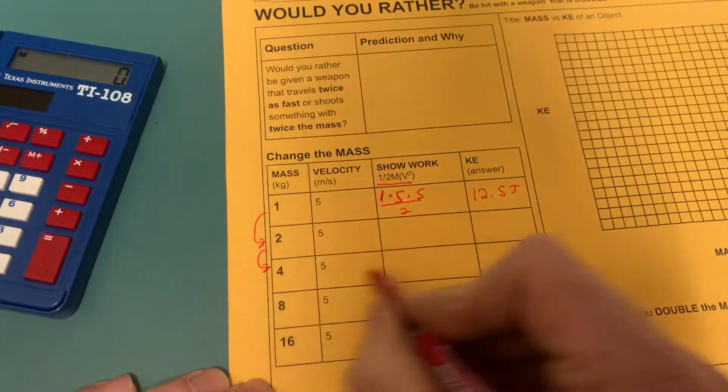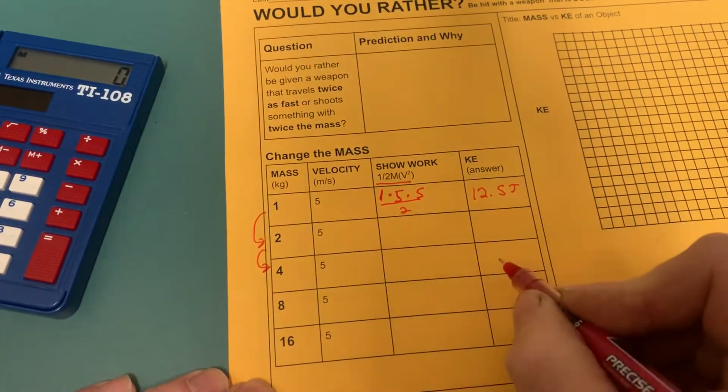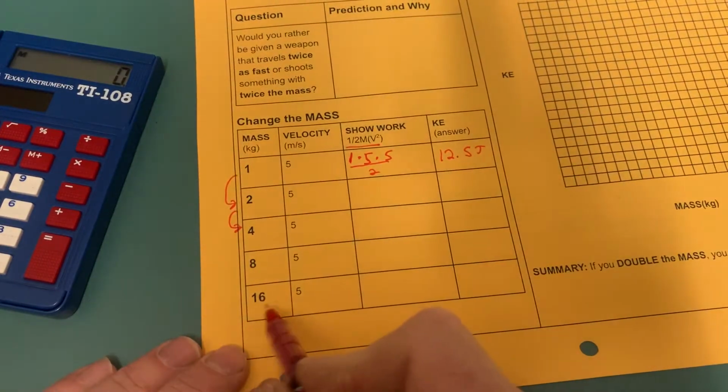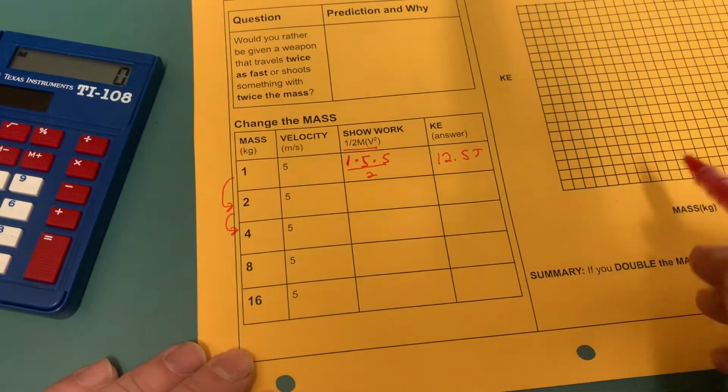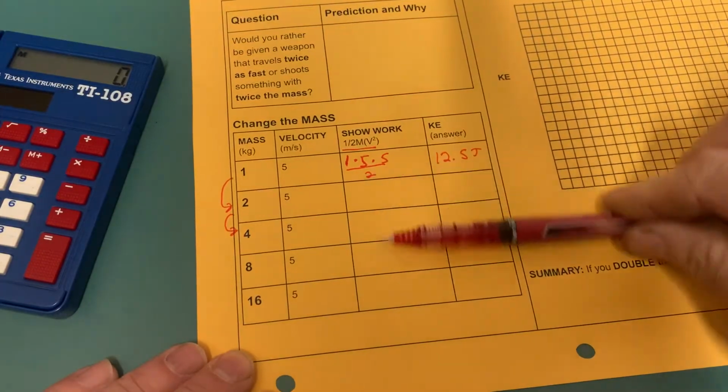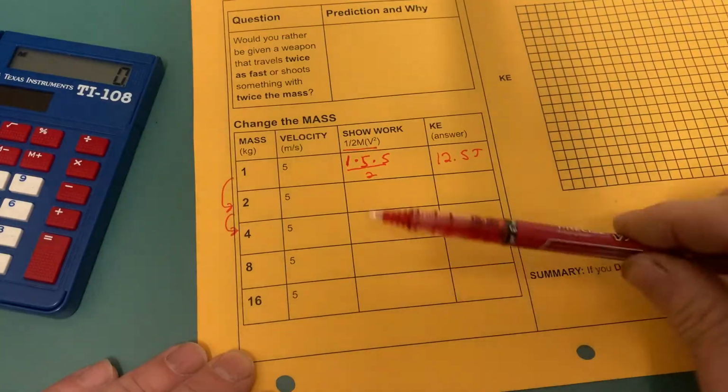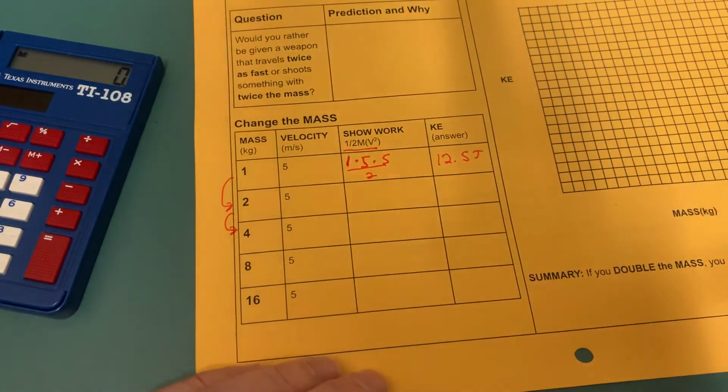You're going to go through and do these, just like I did here using my example, and then I'm going to do the last one with you real quick, and that will help me show you how to set up the graph. So pause the video if you need to, do these, and then check your answer with the last one and make sure it's right.